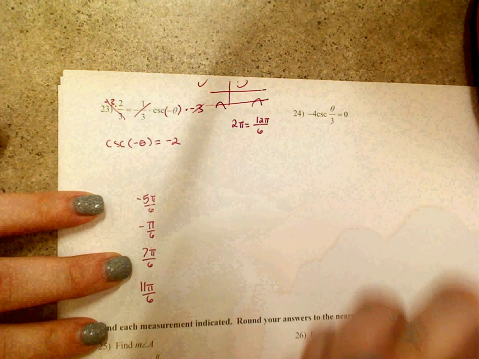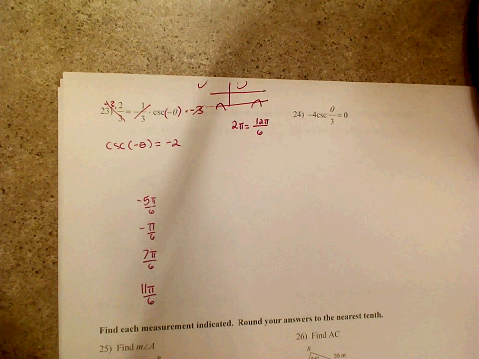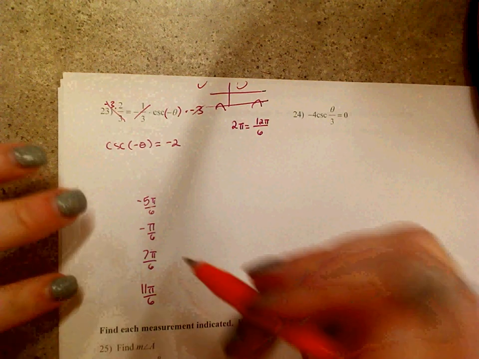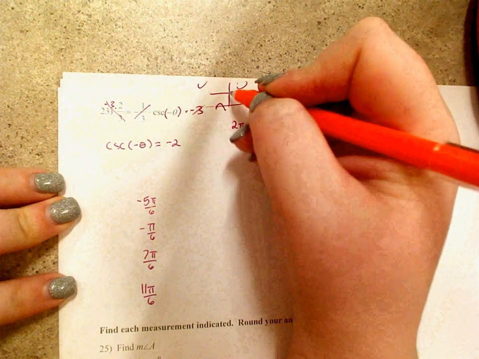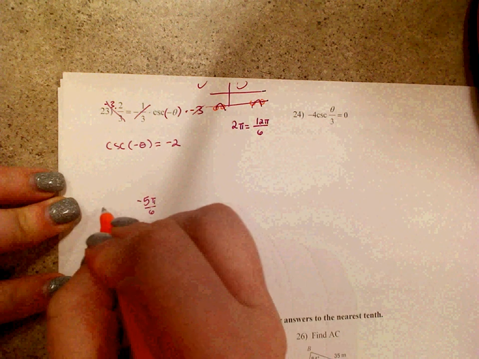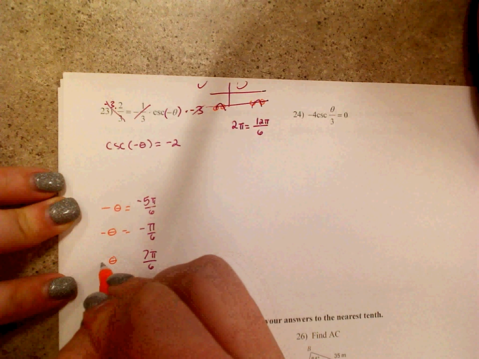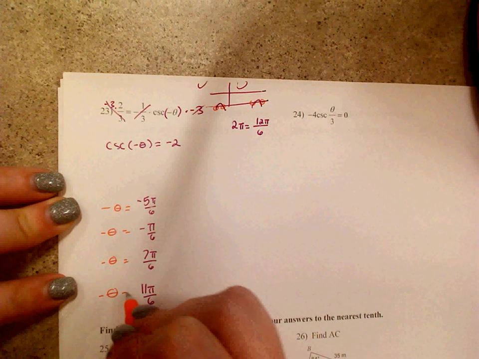And there's no stretch or compression, so I don't need to add any other rotations. This is just literally the left side versus the right side. So we're talking about these two answers versus those two answers, right? But if you set each of these equal to negative theta, you'll see that these answers become negative.